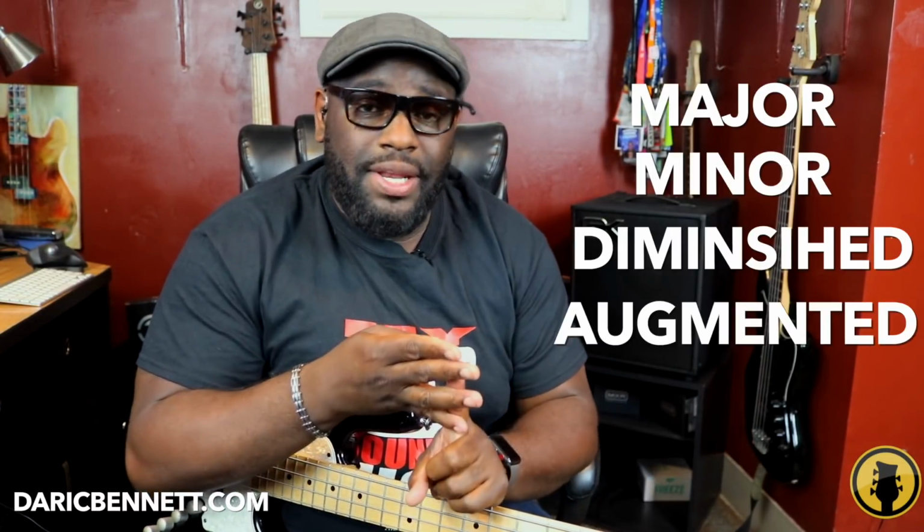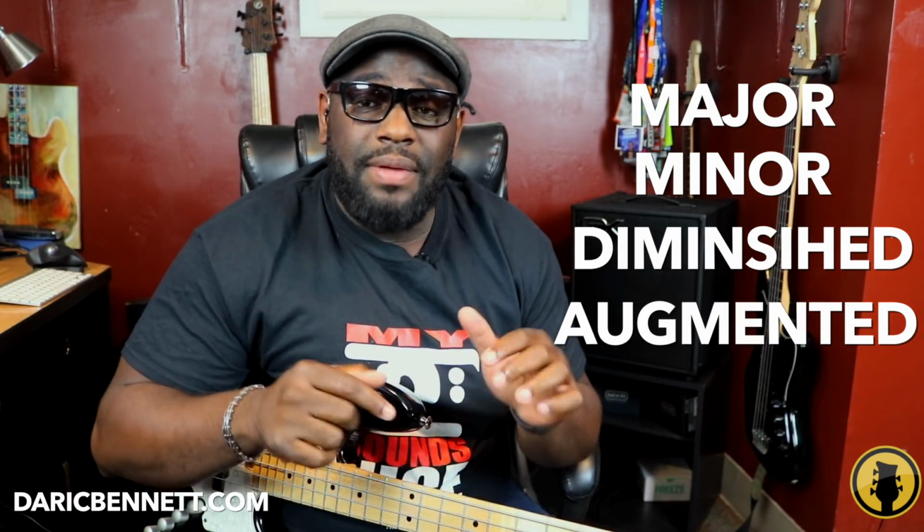but I didn't mention the diminished and the augmented triad. So there's 4 different triads that you need to know: major, minor, diminished, and augmented. We're going to be talking about that today, so grab your bass. Let's go. So first and foremost, before we play these as chords, I want to figure them out as triads. Just play them as separate notes, just 3 notes back to back before we play them together as a chord.